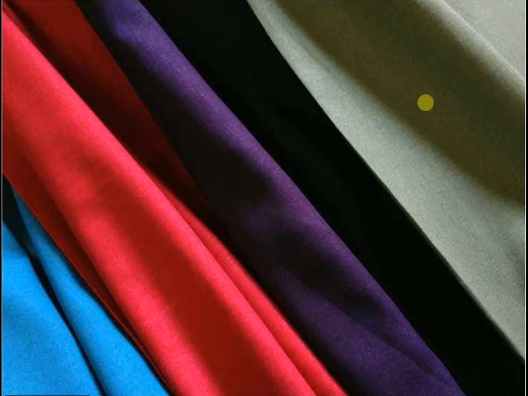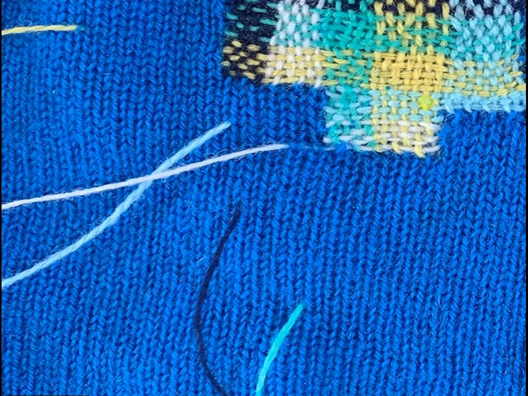When you look at any fabric, it appears to be a single continuous piece. Now look at it closely. What do you notice?